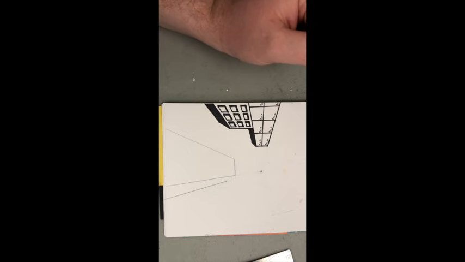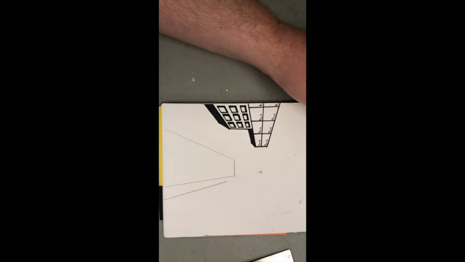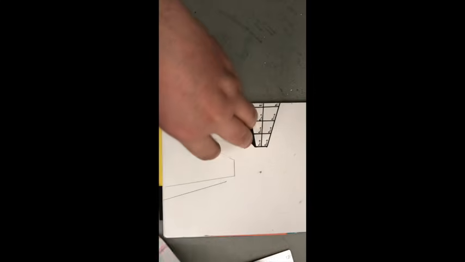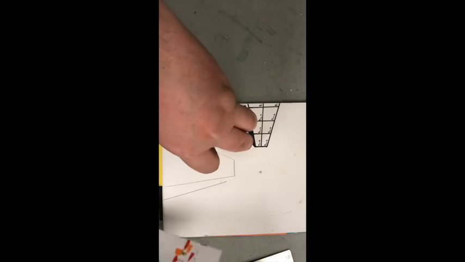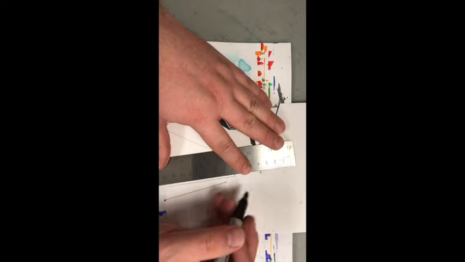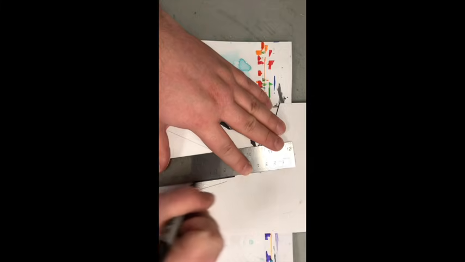Now to make it really stand out, I'm going to outline it with a Sharpie. That way you guys can see what my lines look like, okay? So let me grab a Sharpie. Oh, here it is. Perfect. And I'm going to outline it for you, so that way you can see my lines. Okay. So here we go. Trace.